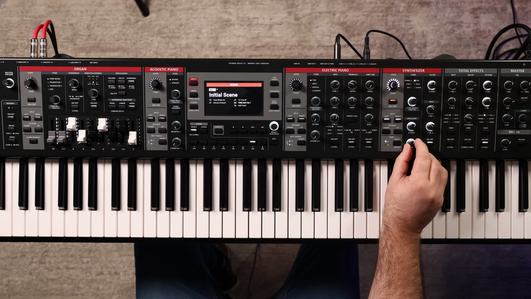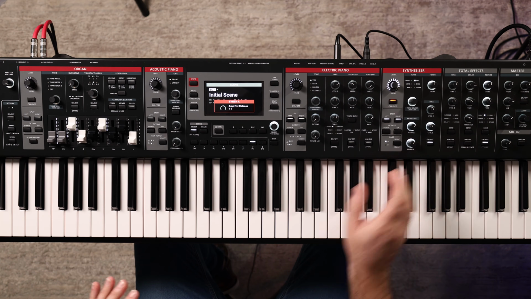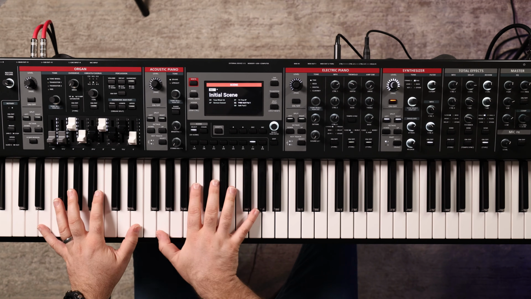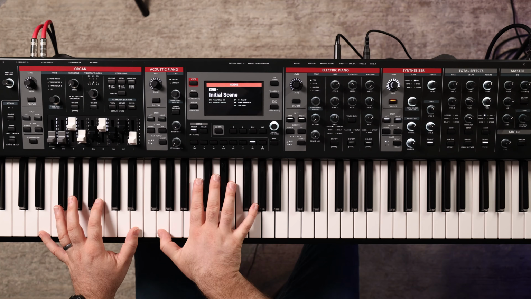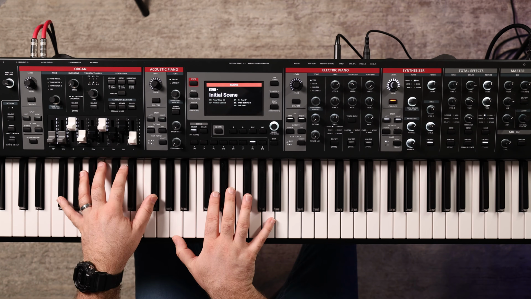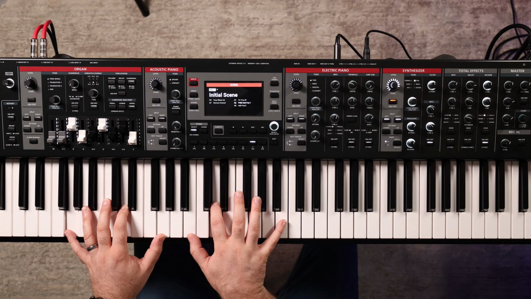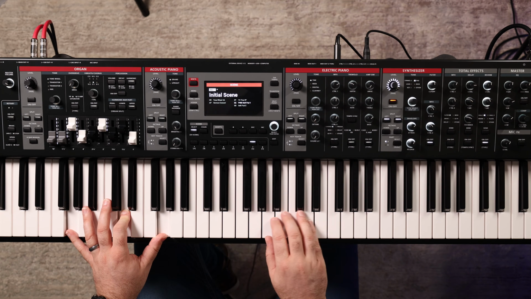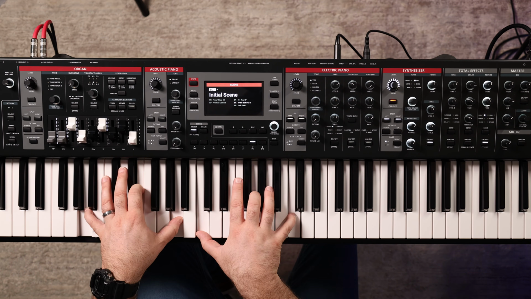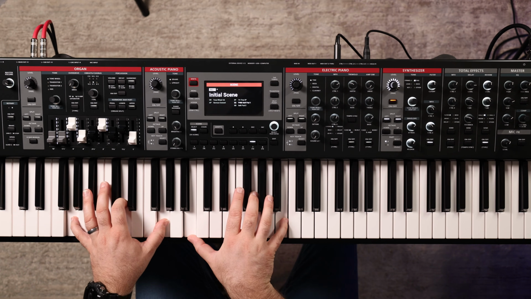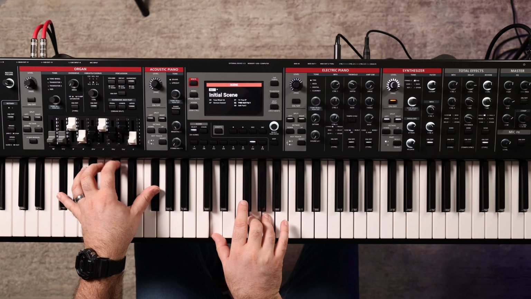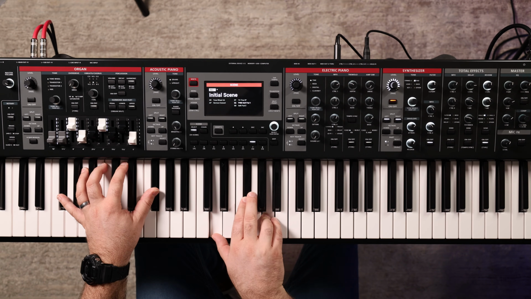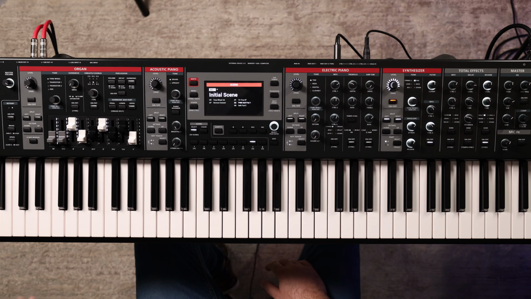I might compromise and go with +7 there, because what I want is, as I'm playing those notes and transitioning between chords, I think that sounds pretty good.